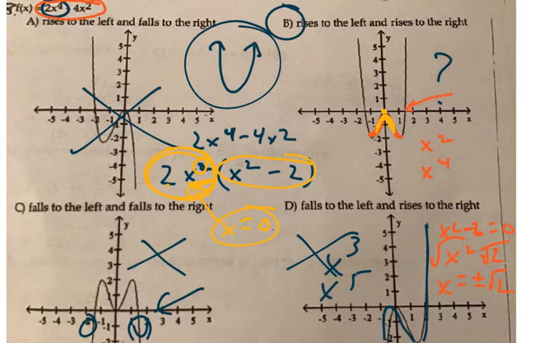And right there is my 0 at positive square root of 2, also known as 1.414. And right over here on the left side, see how it crosses between negative 1 and negative 2 right there? That right there is my negative square root of 2, also known as negative 1.414.